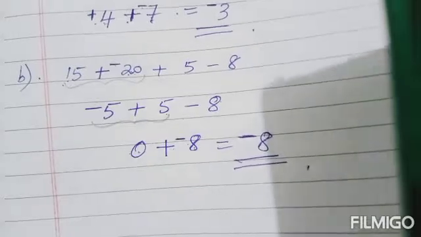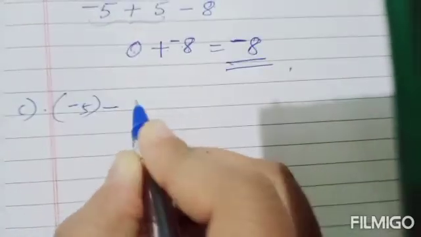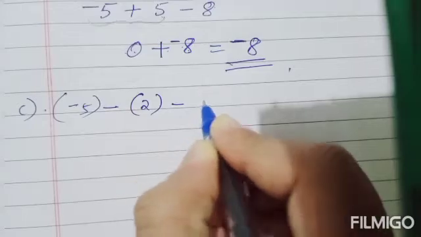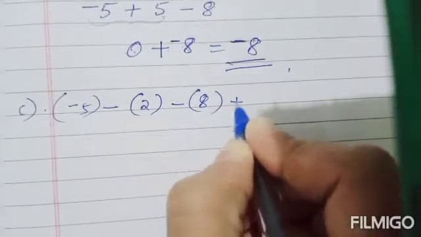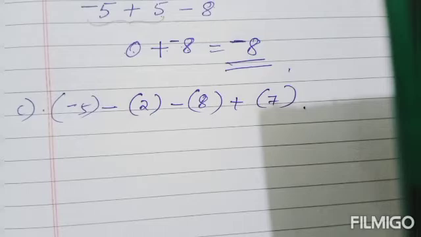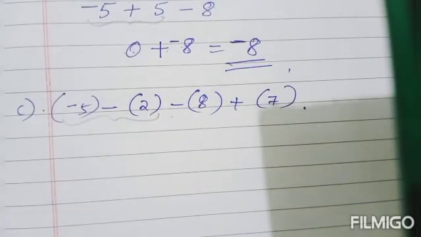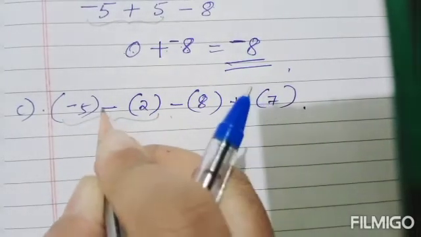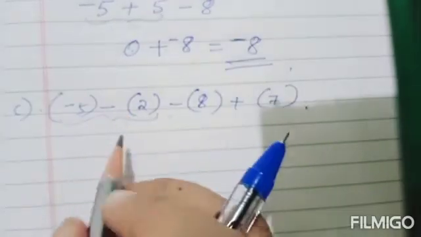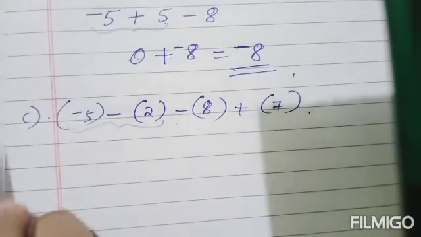Okay. Next C, minus 5, minus 2, minus 8, plus 7. Okay. So first let us take the first two numbers. Minus 5, minus 2. So here subtraction you have to do. What to do? First change the subtraction sign to plus sign.